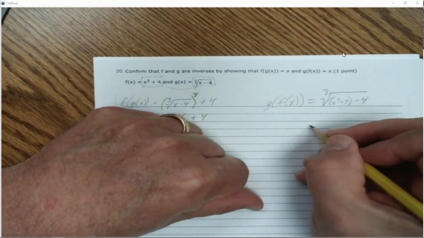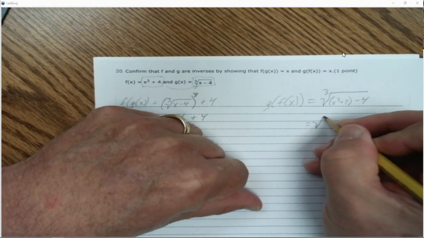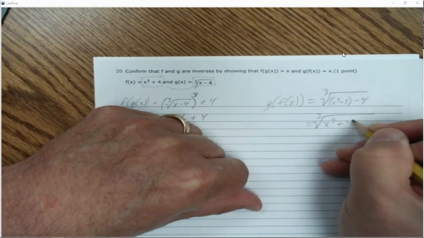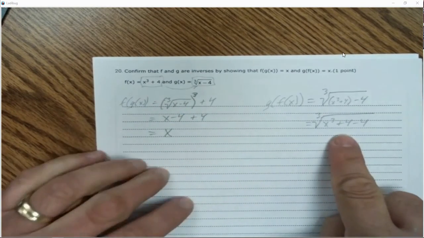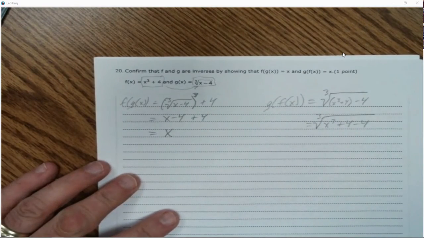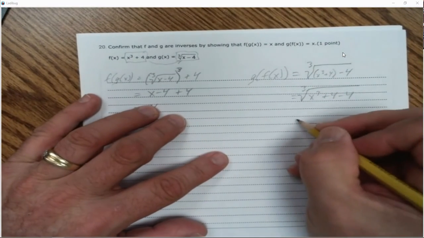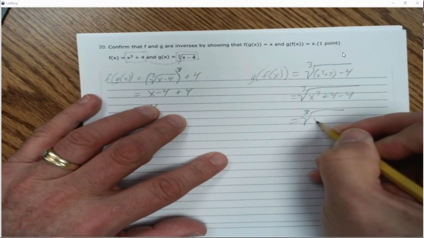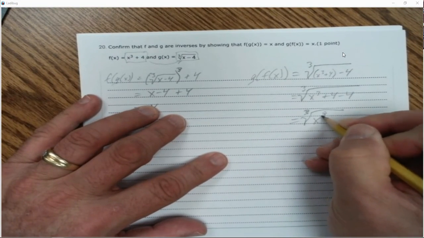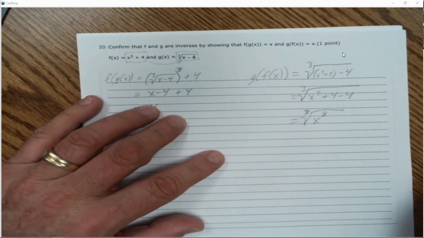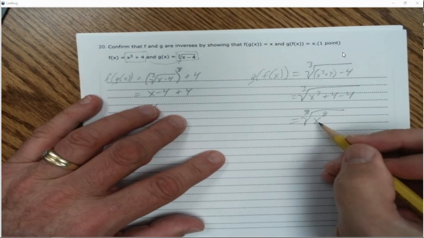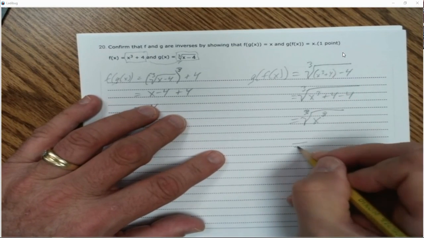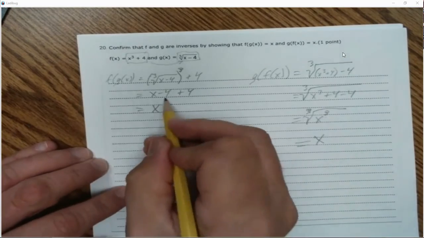So I can simplify that to say that's the same thing as the cubed root of x to the third plus 4 minus 4. Just removing the parentheses. So now that's the same as the cubed root of x to the third, because plus 4 minus 4 is 0. So what's the cubed root of x to the third? Well, again, they cancel each other out. That equals x.